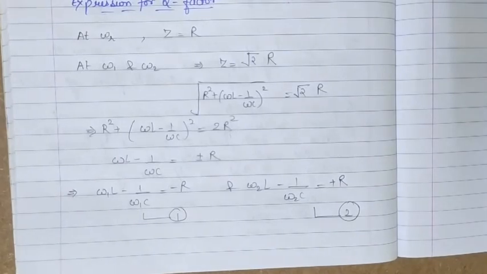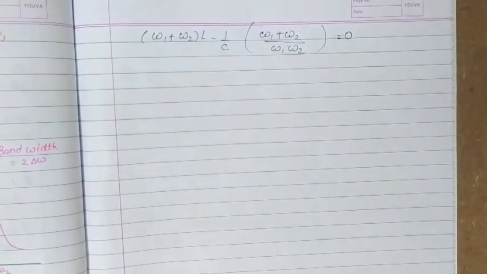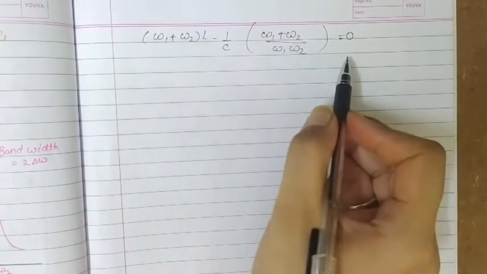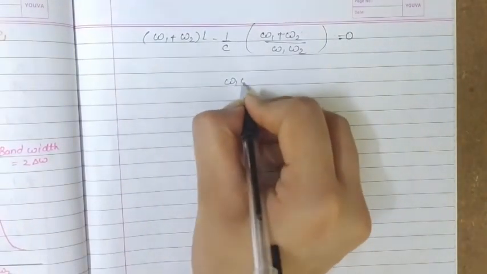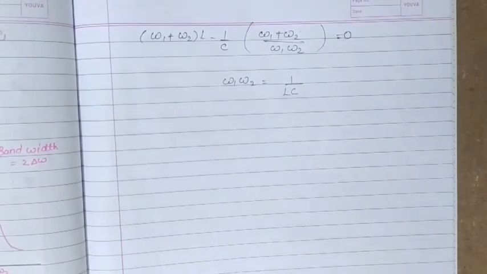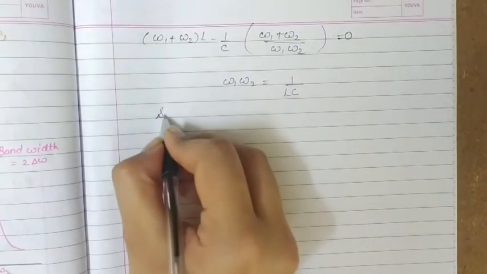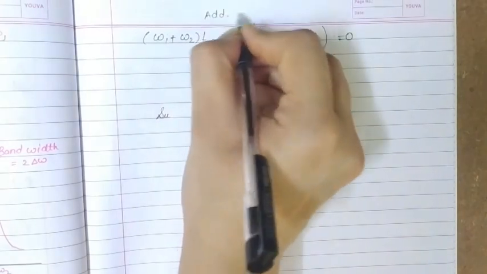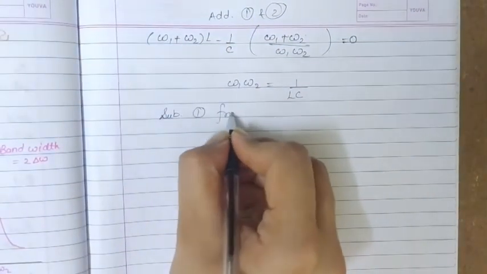Now on adding equation number 1 and 2, we get this equation, and on solving this we get that omega 1 into omega 2 is equal to 1 upon LC. Now this is the result that we get by adding 1 and 2. Next we are subtracting 1 from 2. This is adding 1 and 2. This is subtracting 1 from 2.